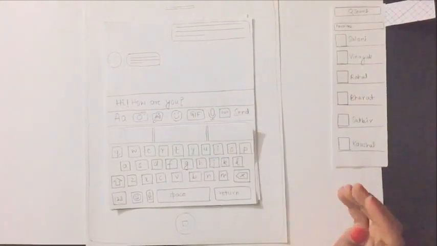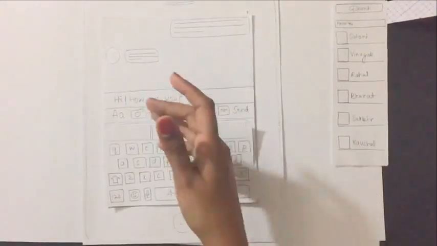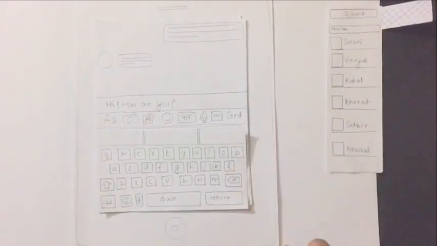So what do you do when you see the screen? Well, I'll see my friend's message and then I would just go ahead and type on the keyboard and send it. If I want, I can do other things as well, send him images or smileys or a voice message. So that's what I will do.